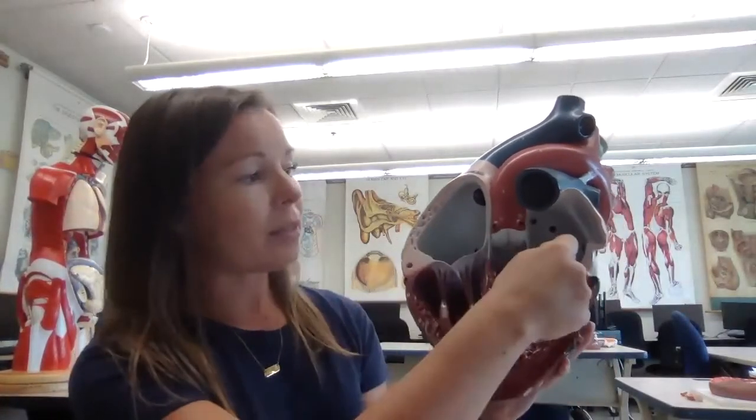So this is the heart model, and you're looking at a view of the inside of the heart. This has been cut into a frontal section, and the front part of the heart has been removed so that you can see into the inside. Here you can see the 4 chambers of the heart. The 2 atria are here. These are the 2 superior chambers of the heart. The right atrium is on this side. The left atrium is on this side.